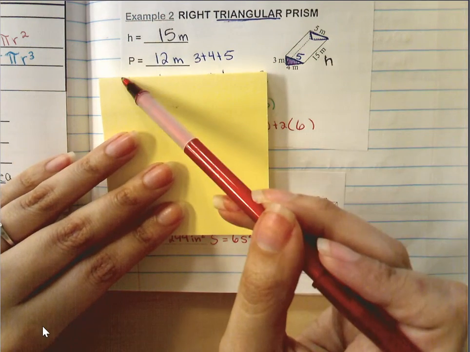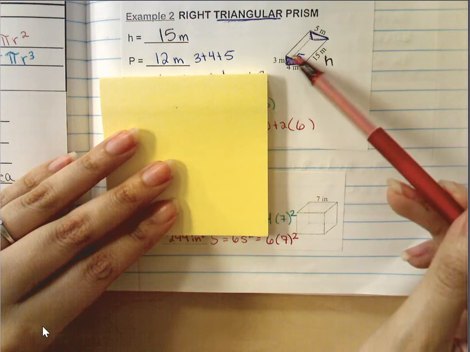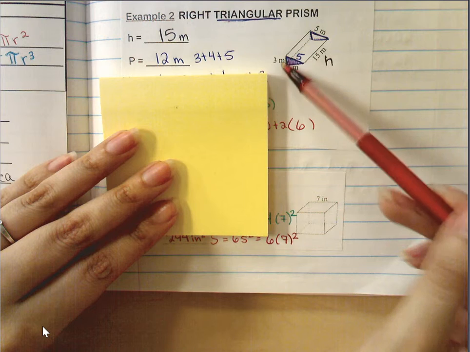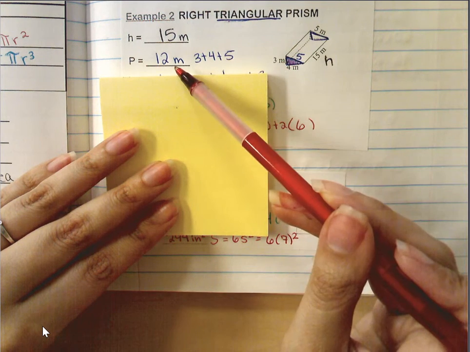P stands for perimeter of the base, and so I have to add up the 3 sides of my triangle. So 3 plus 4 plus 5, that gave me 12.